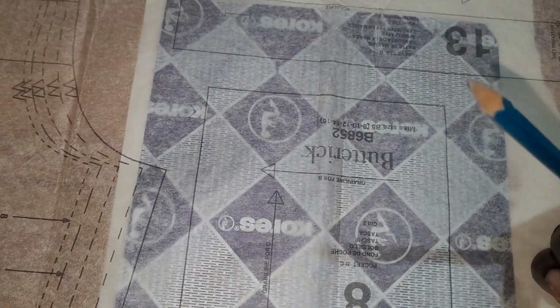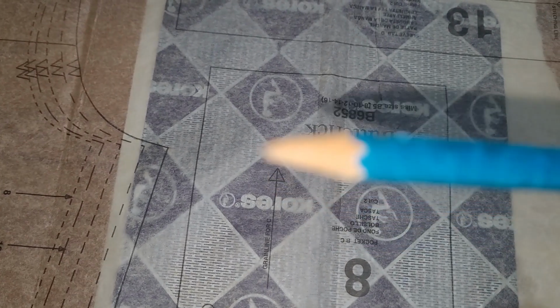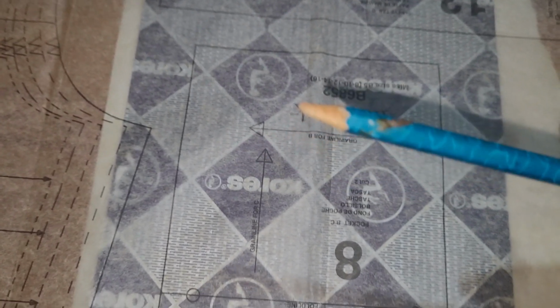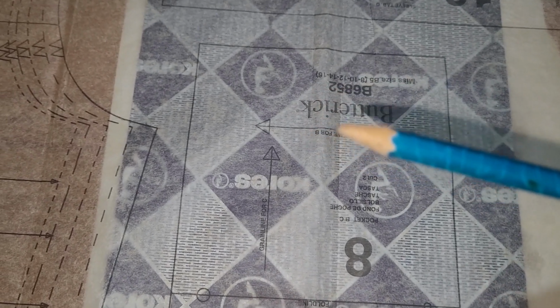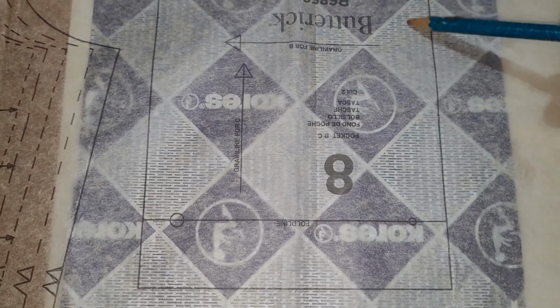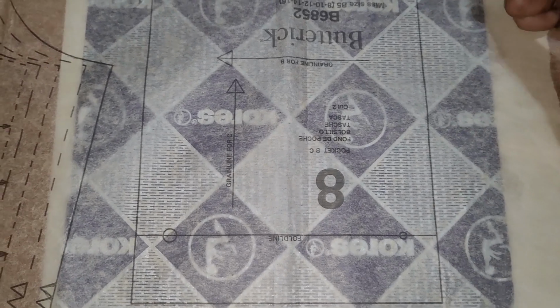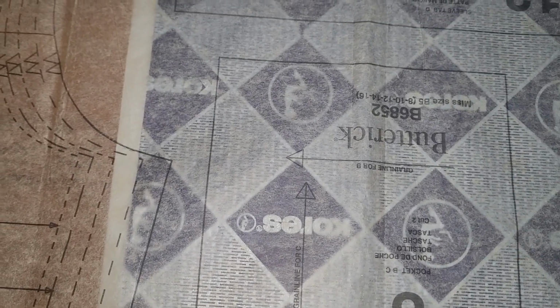And why I'm using a pencil that doesn't have a point is because I do not want to mark my pattern. So I would just get a ruler and put it alongside here and then just mark along this line, since for me it's a straight line.